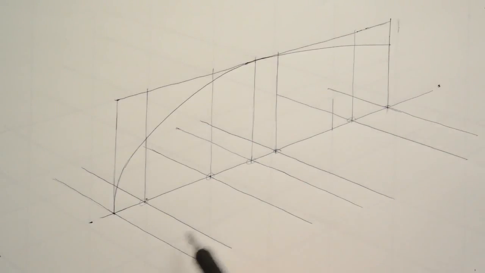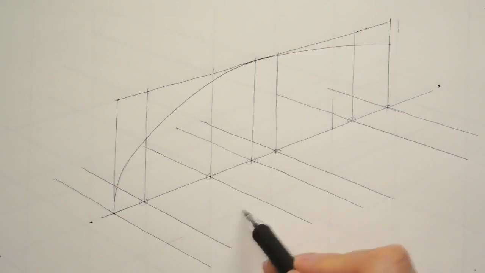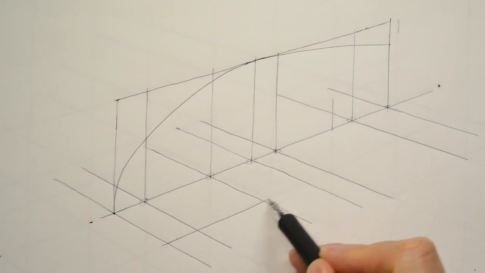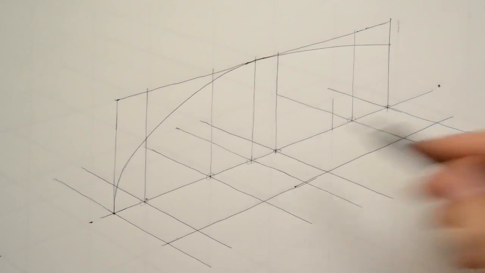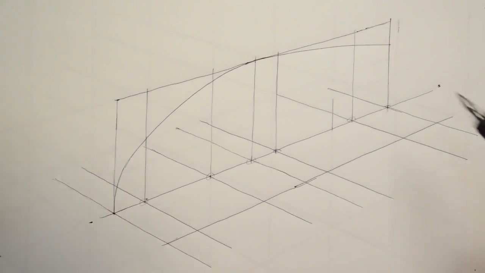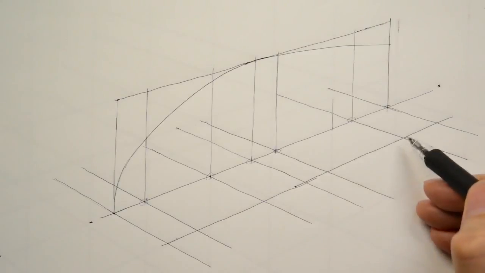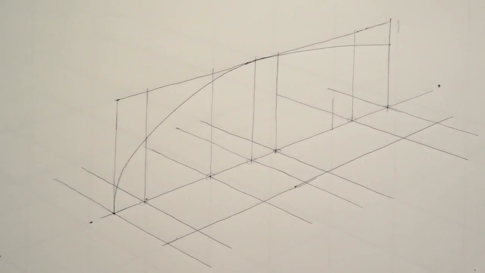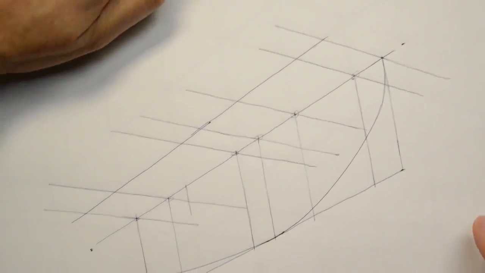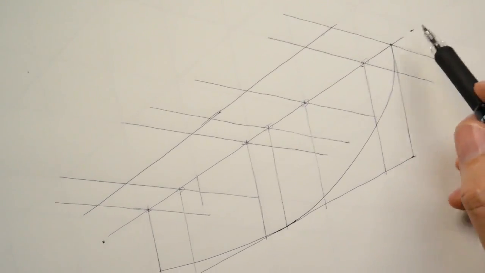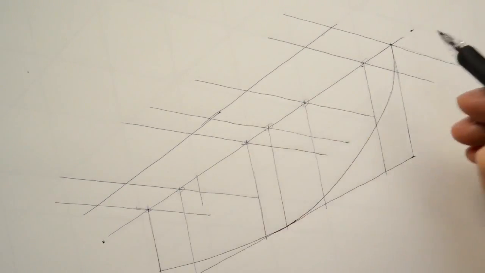So first I could set the limit, or I could draw the curve. Doesn't really matter which way you do it. Let's start by setting the width that I want. And now I'm just going to free draw the curve. Again, much easier for me to draw a nice curve if I spin this pad over. Let's make it narrow at the back.